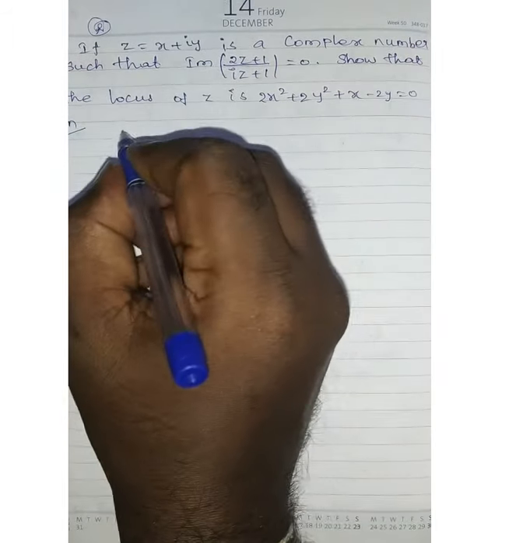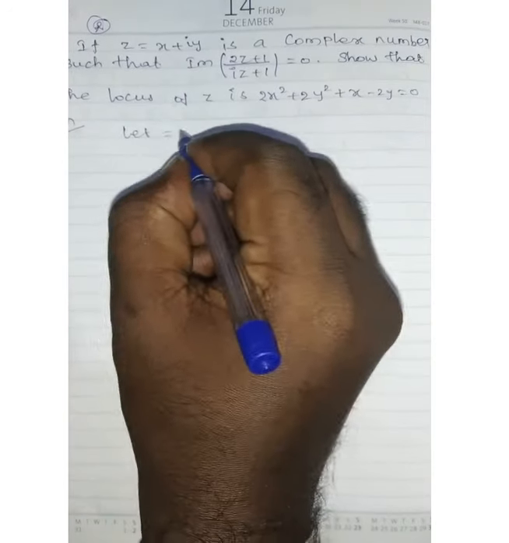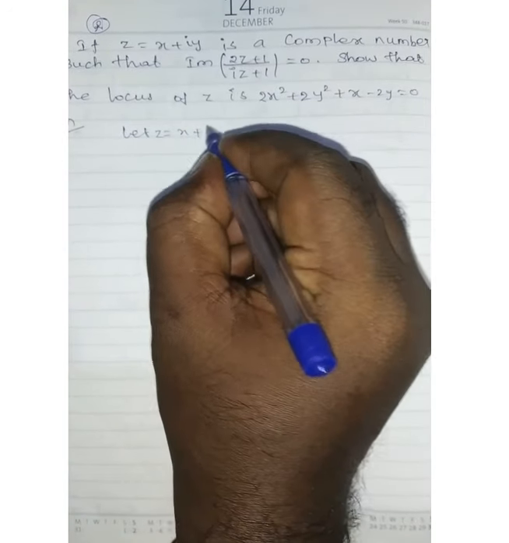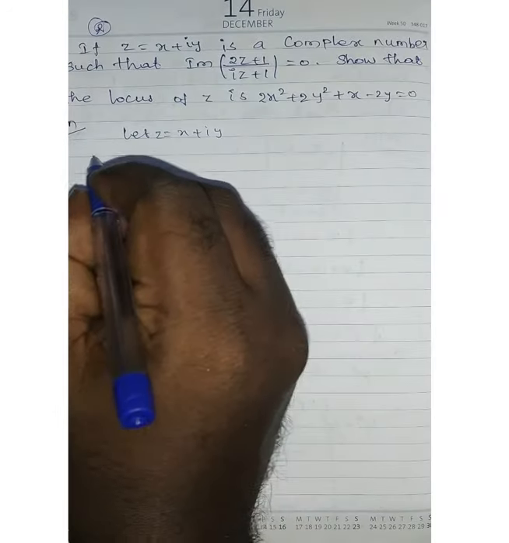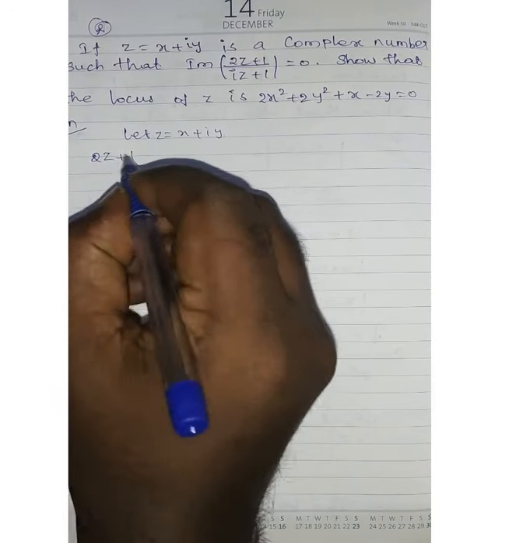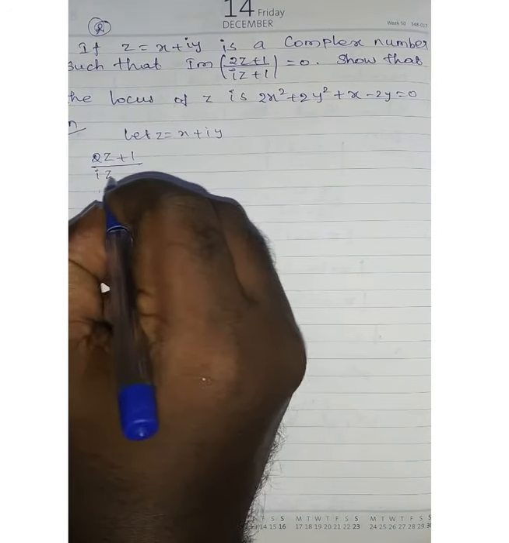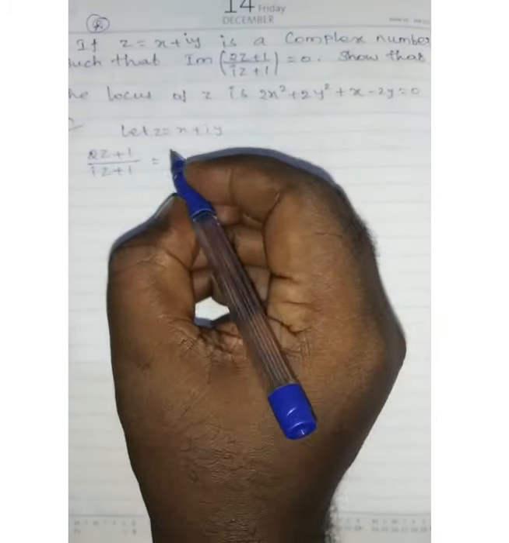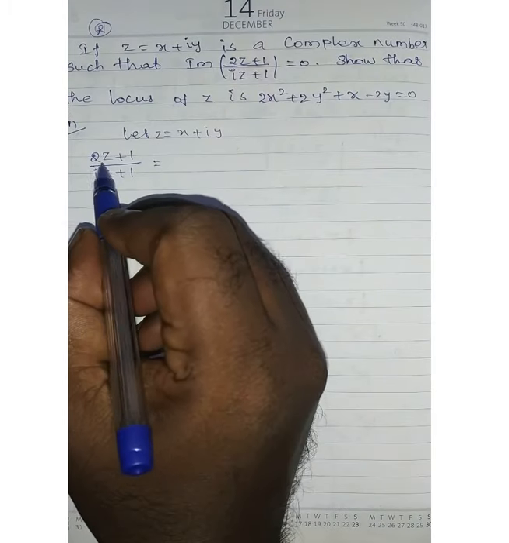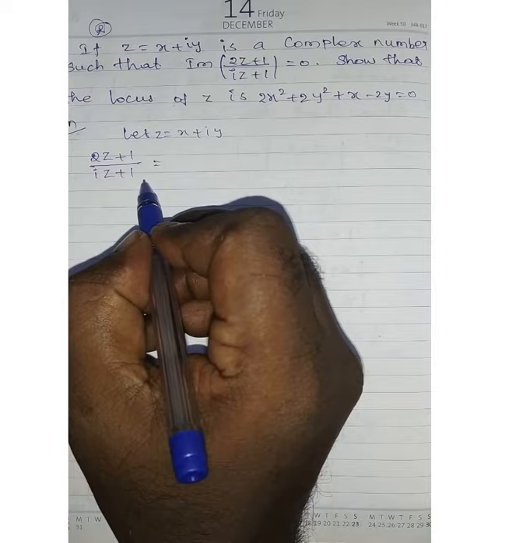Now let us consider z is equal to x plus iy, that you know. Now the value of (2z plus 1) divided by (iz plus 1): first of all you have to identify this value.